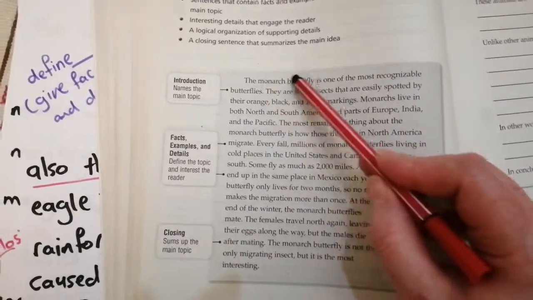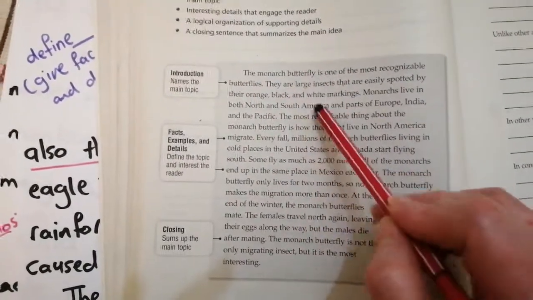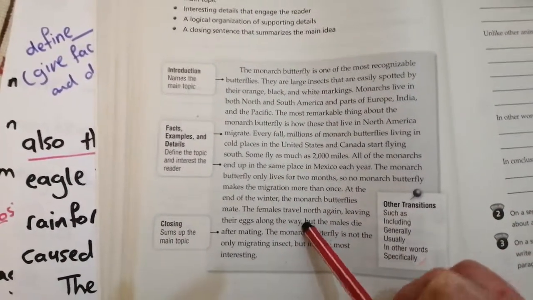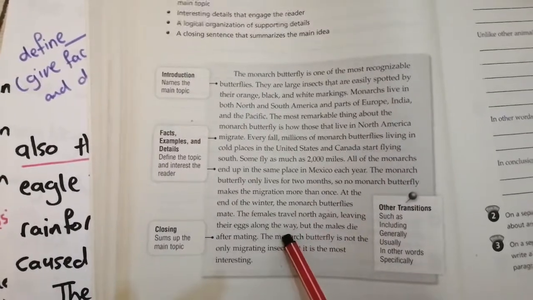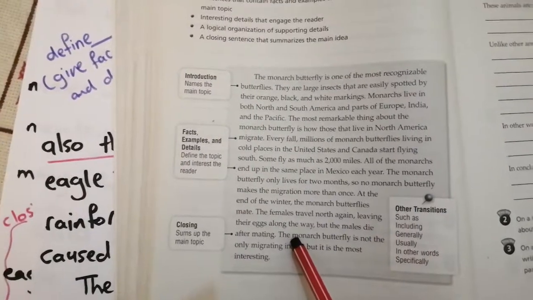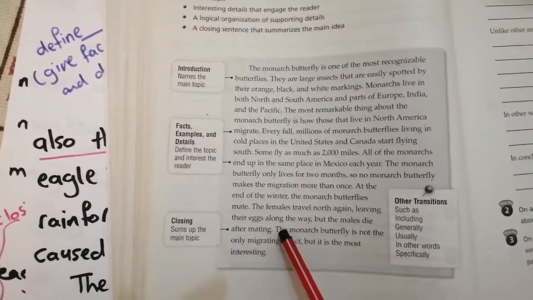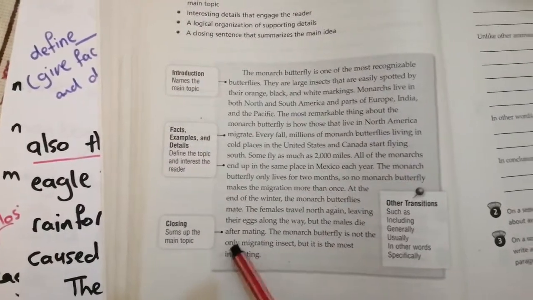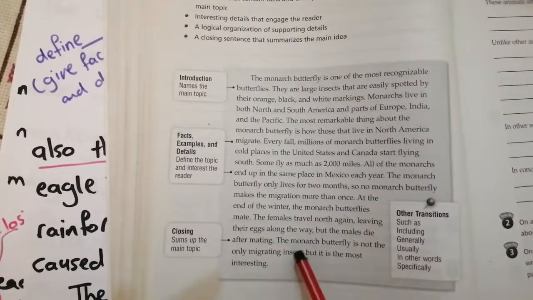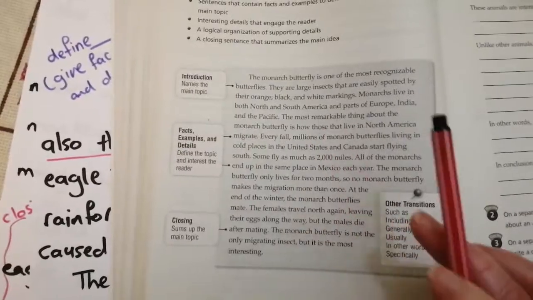So here I started with the introduction. It shows what I am writing about, which is the monarch butterfly. Here in the body, I wrote facts, examples, details, and information about this insect. And here in the conclusion, the writer closed the paragraph, writing his or her opinion about this insect. Here, the monarch butterfly is not the only migrating insect, but it is the most interesting. So these last 3 lines are the conclusion, the writer's opinion about this insect.